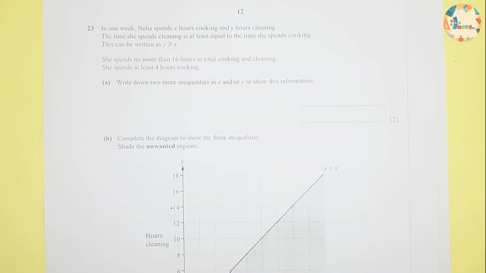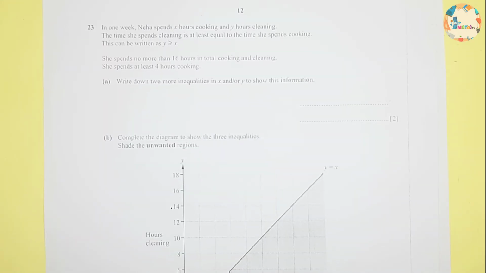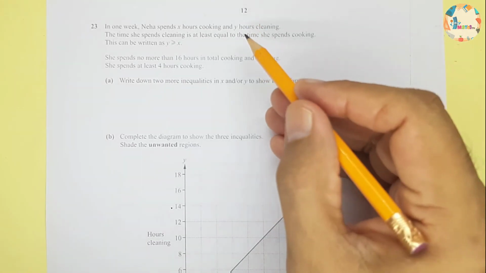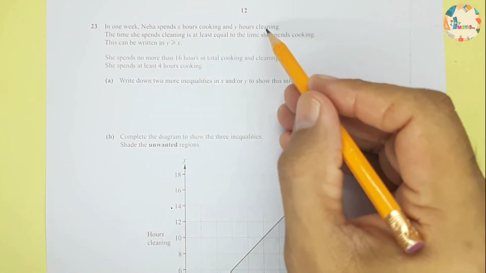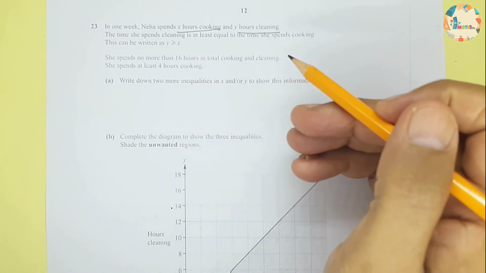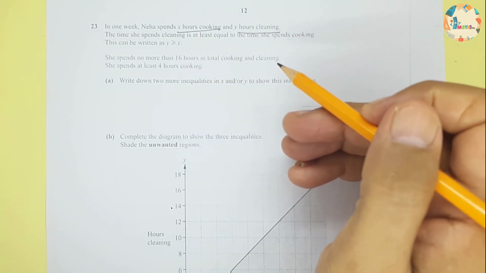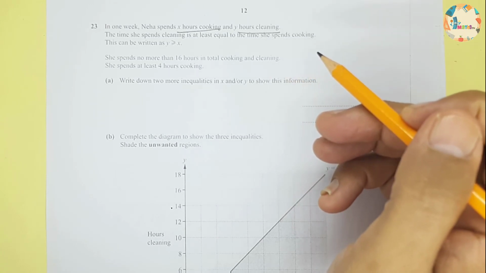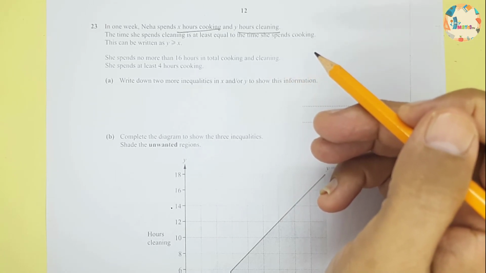Now question number 23. In 1 week Neha spends X hours cooking and Y hours cleaning. So X hours cooking, Y hours cleaning. The time she spends cleaning is at least equal to the time she spends on cooking.